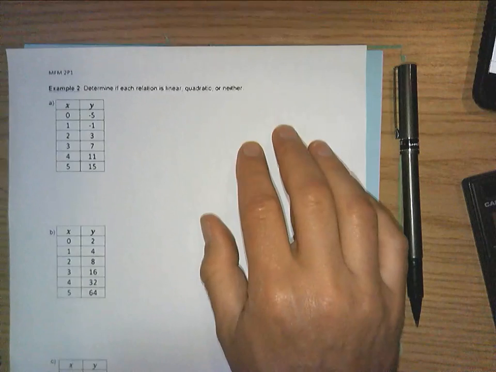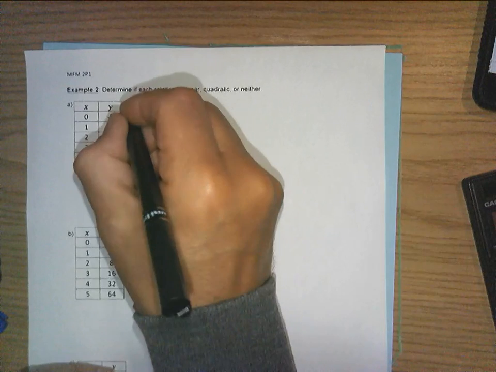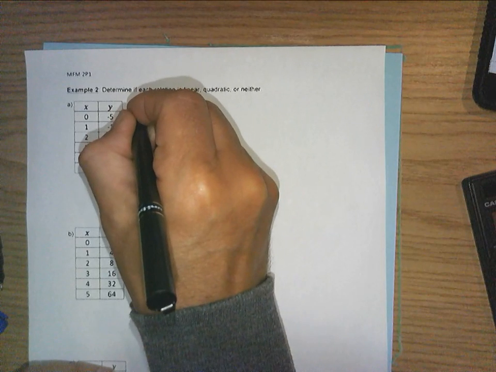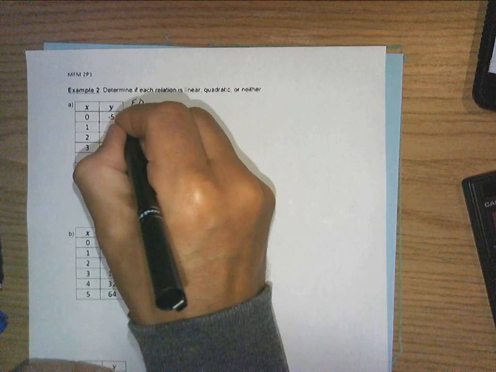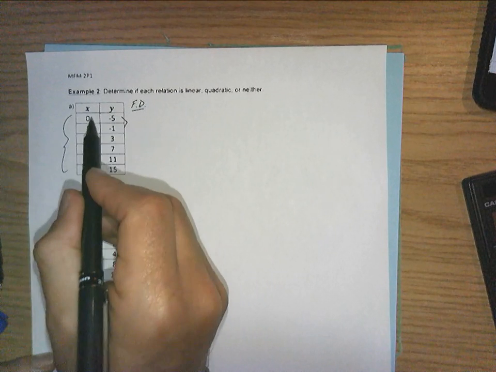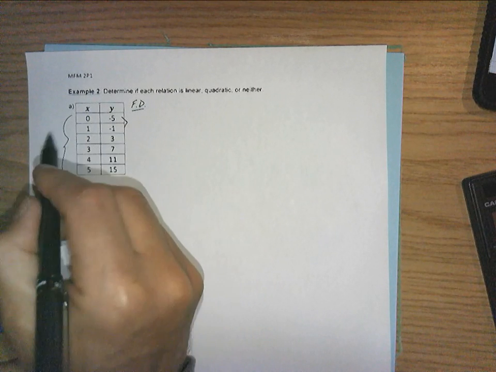I've got example 2. In this case, they're just giving me the table of values. So we'll take a look at the first finite differences. Let's call them FD for short. So remember how you do first finite differences. You make sure that these all are going up by the same amount. 1, 1, 1, 1. Yep.